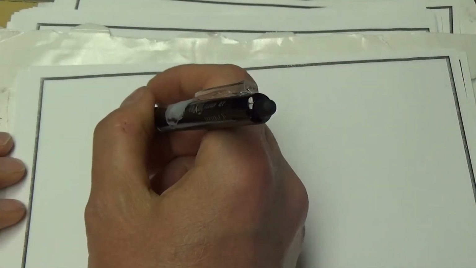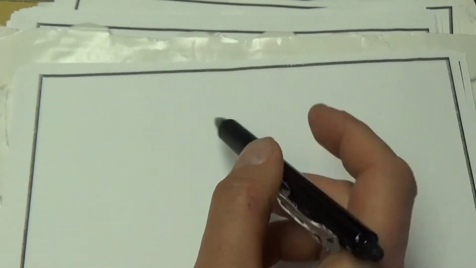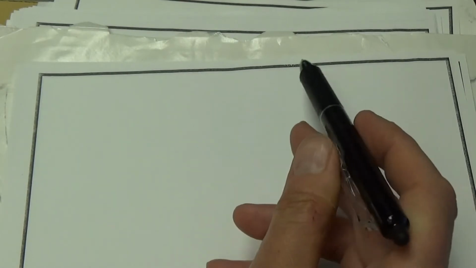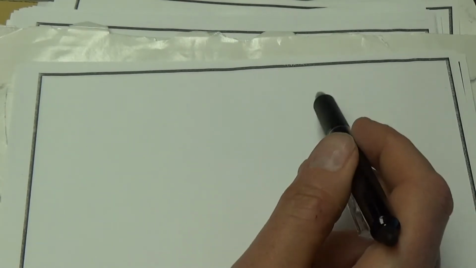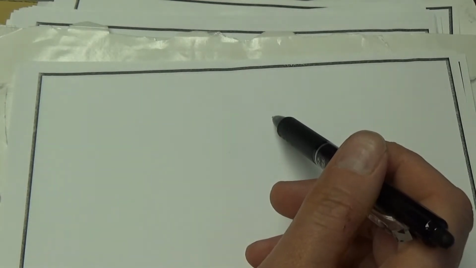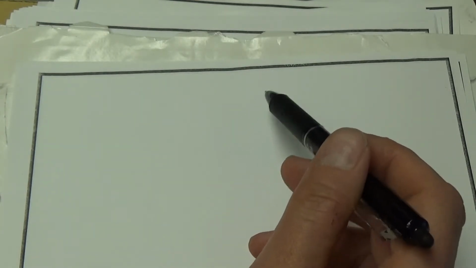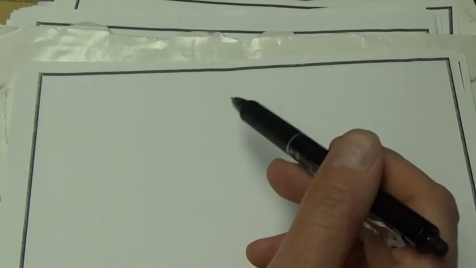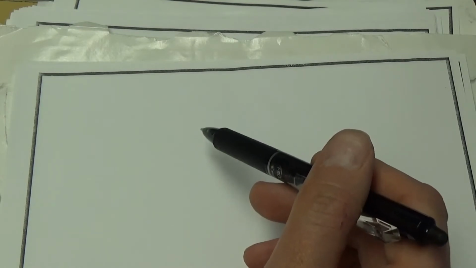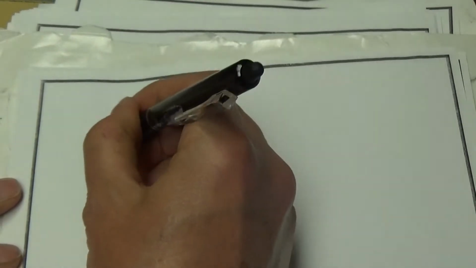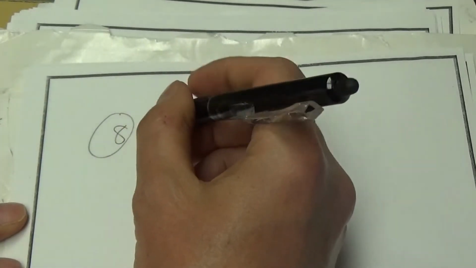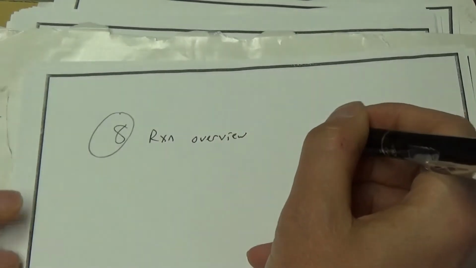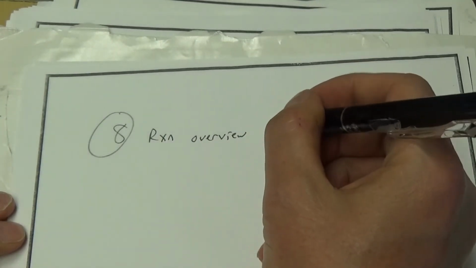Alright, so we're mostly going from that left to that right of that chart. There's acid chlorides, anhydrides, esters, amides, carboxylic acids. But the way the book handles this, we're going to skip anhydrides for now. So we're just going to talk about esters a little bit. We'll get back to anhydrides. But for now, number 8 is reaction overview of esters. We already talked a little bit about how to make anhydrides, and we'll talk more about them later.